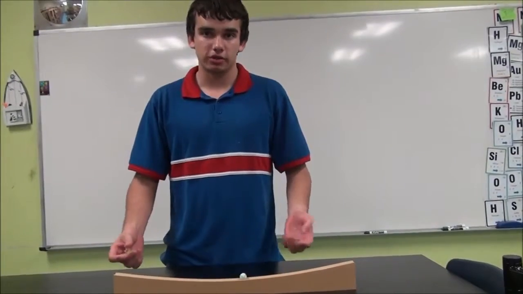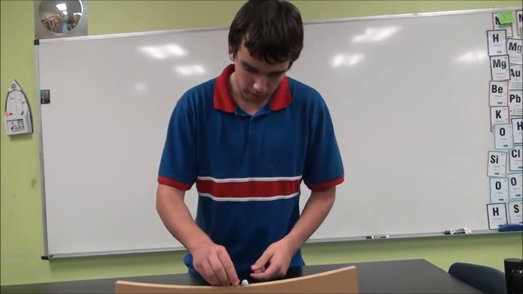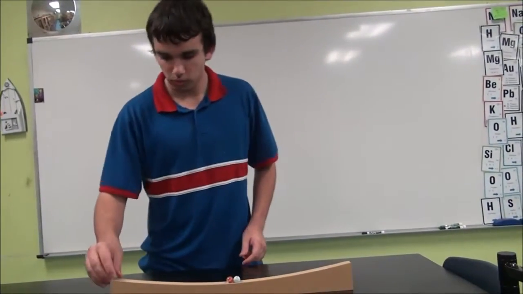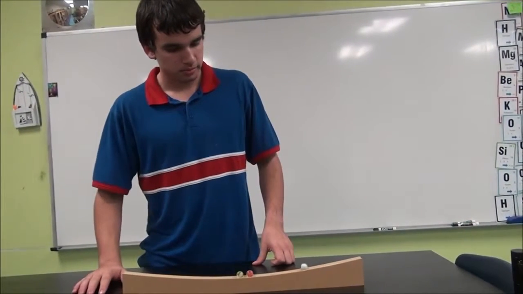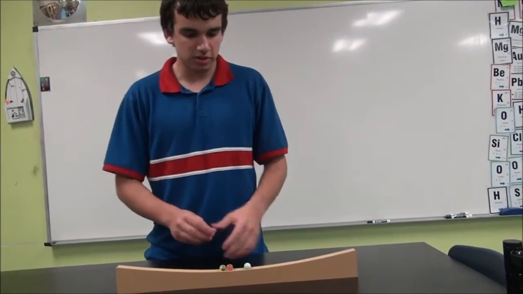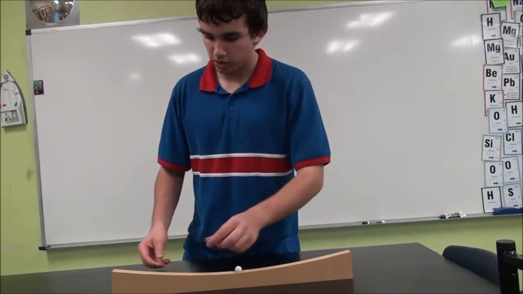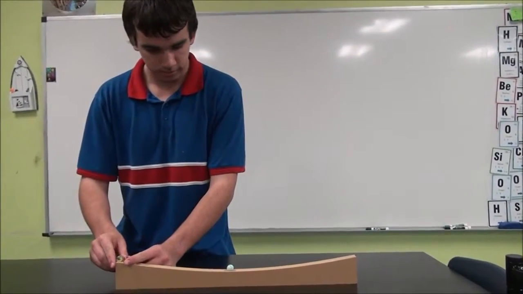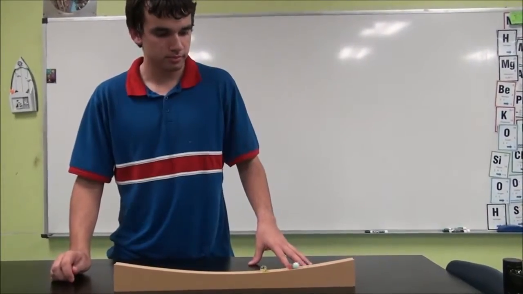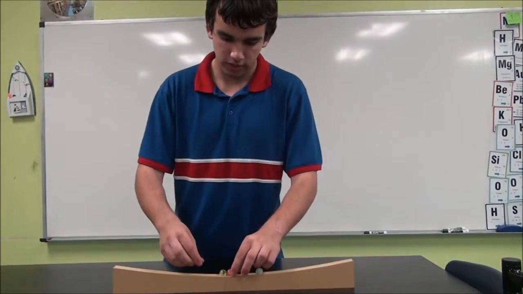Very simple, friction, right? So if we have two at the bottom, we strike it with one, will it overcome friction? As is obvious, it didn't overcome friction. So what if we put two at the top? The same, right? And we'll do three.